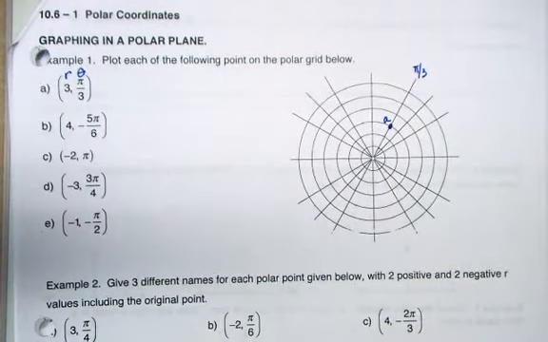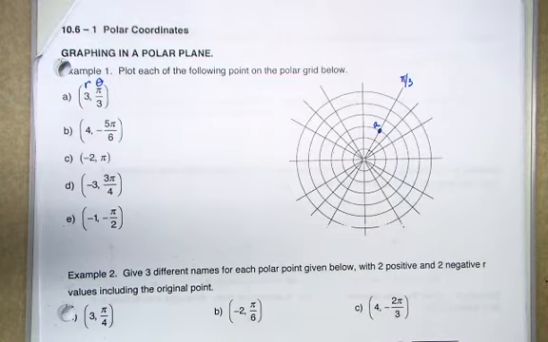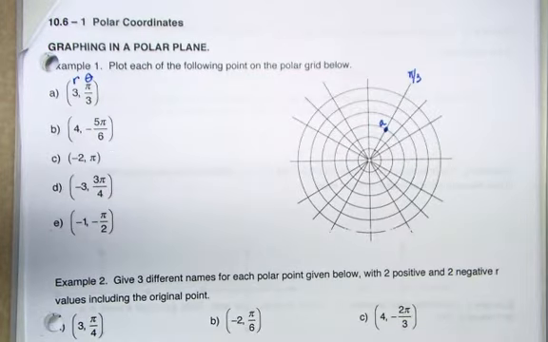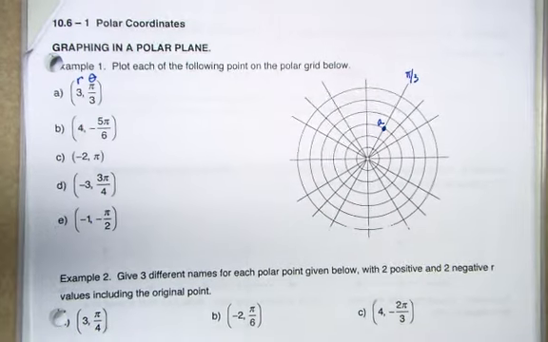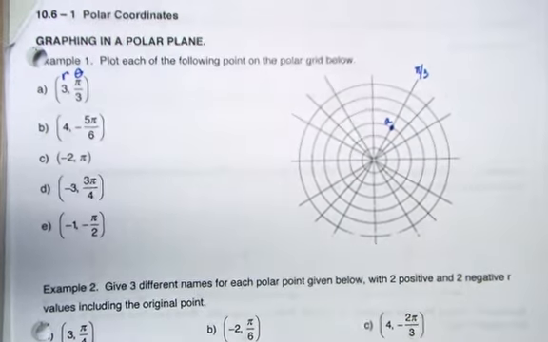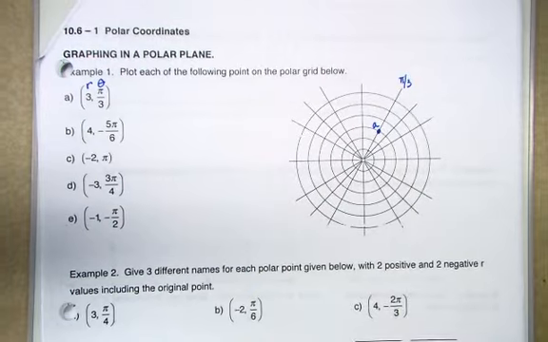don't know why this seems unfocused. Does that seem better? Okay. No, it still seems blurry. Sorry. Focus is not wanting to focus here. Is that a little better?